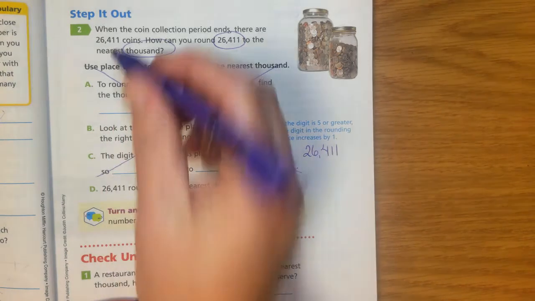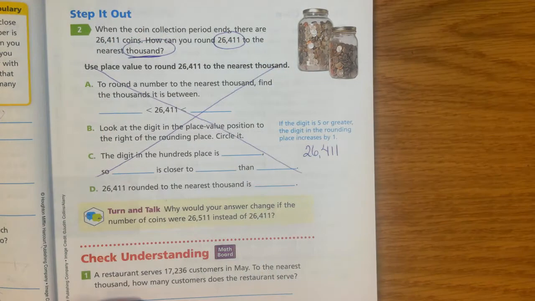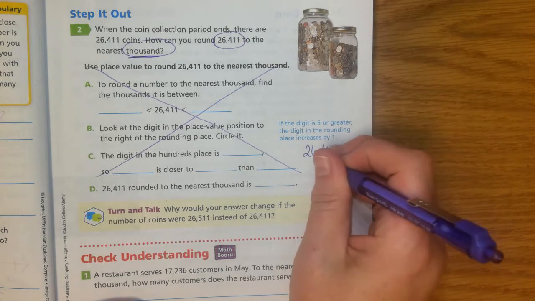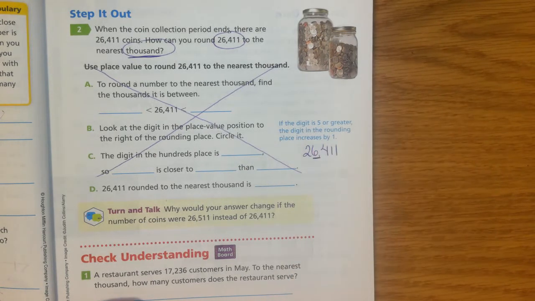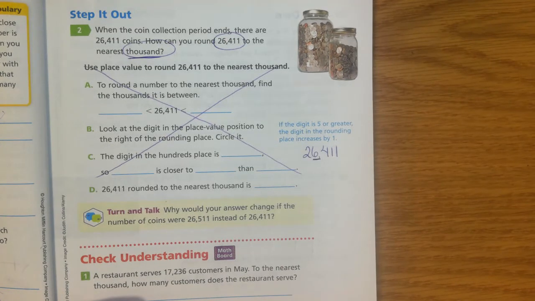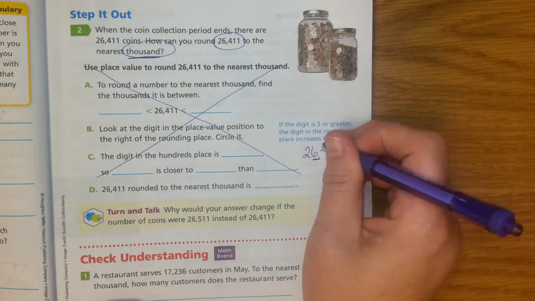I want to round to the nearest 1,000. What digit am I going to underline? I'm going to underline my 6. What digit am I going to circle? I'm going to circle my 4.